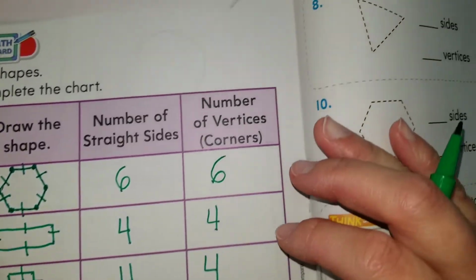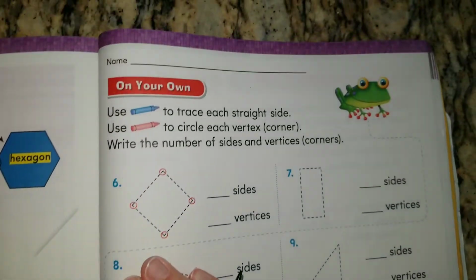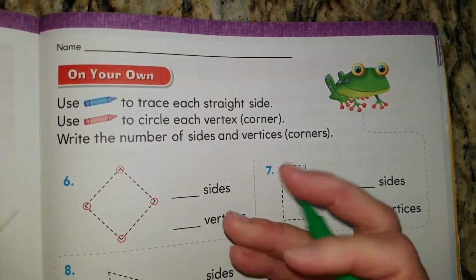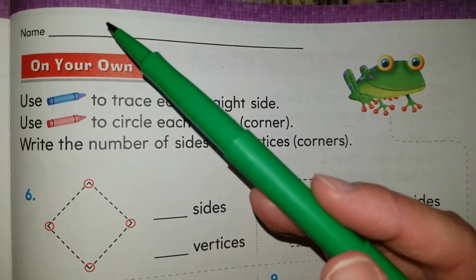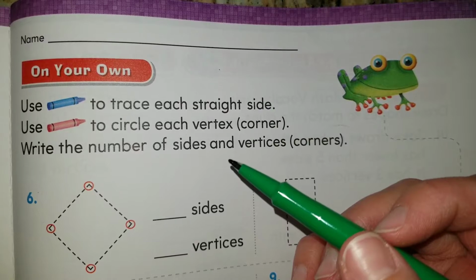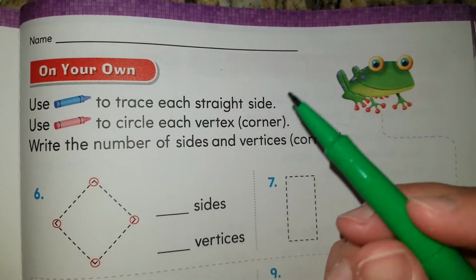All right, boys and girls. So here we go. We're going to move on to number 6. Now, before you continue on this page, I want you to go ahead and write your name and last name at the top of the page, please. I need your name and your last name.